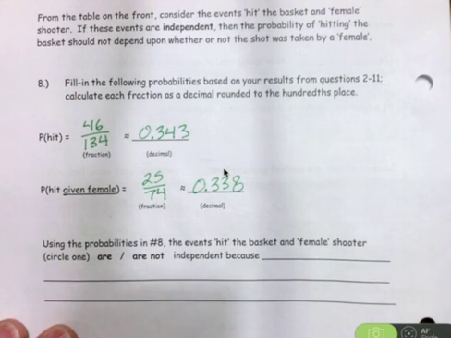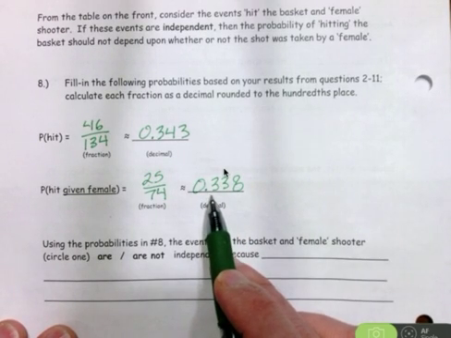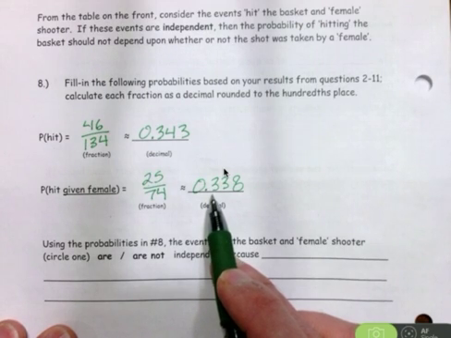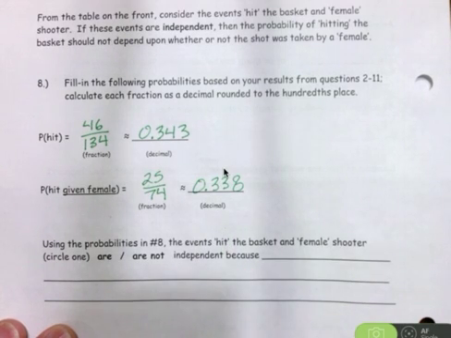Now, for practical purposes, either way, those probabilities are very, very close. They're both about 34%. They're both about 0.34. I know they are not exactly the same, but for practical purposes, they really are very, very close. How close is close enough?